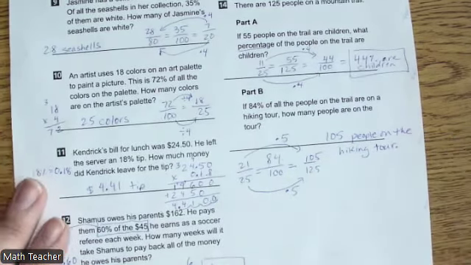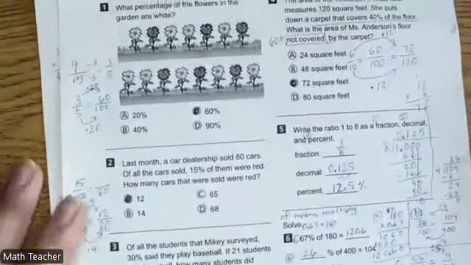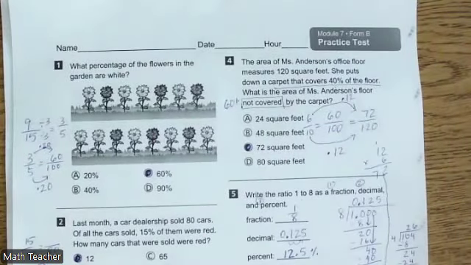Okay, and so that was the review for our Module 7 test.